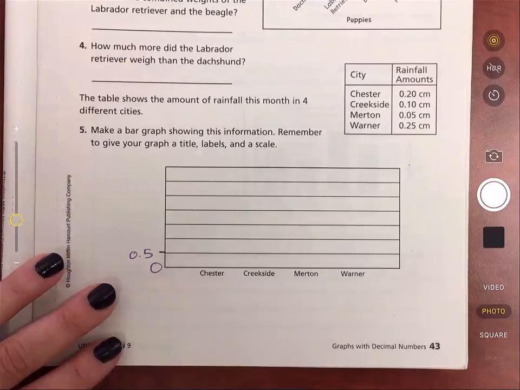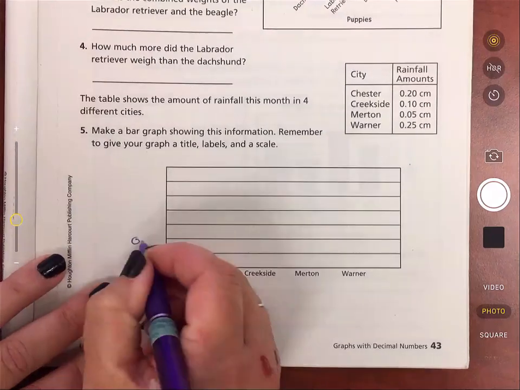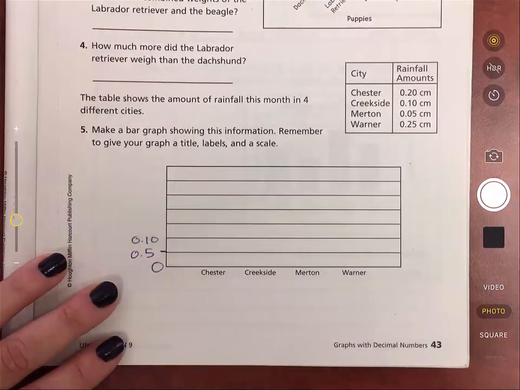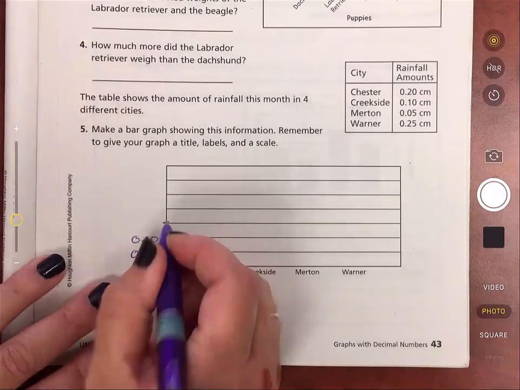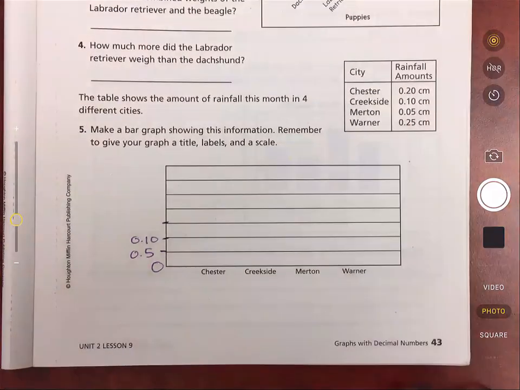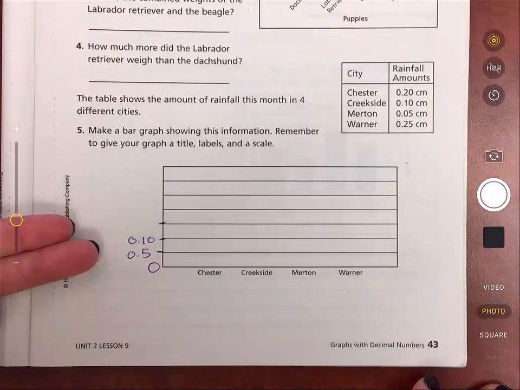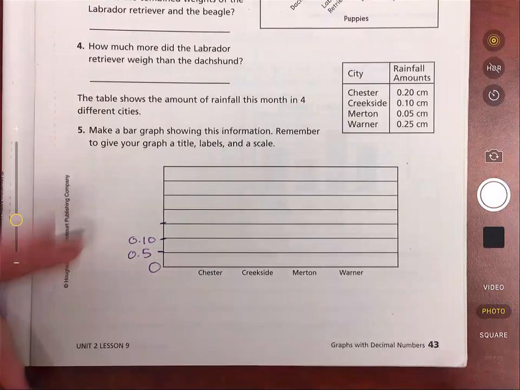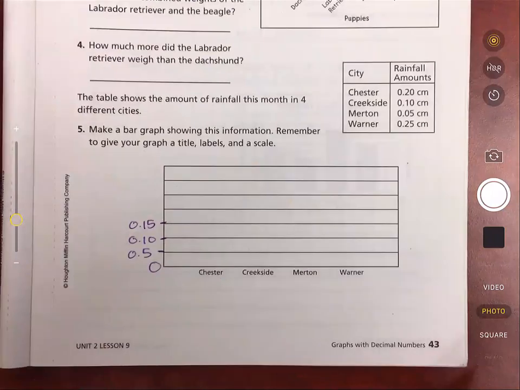How about my next one? What should my next one be then? 0 and 10 hundredths. 10 hundredths, yes. What should my next one be? 0 and 15. 15 hundredths, yes. But I don't have a number on here that's 15 hundredths. Do I have to put it down here? Yes, I have to put it because if I don't, my scale is not going to have the same interval.